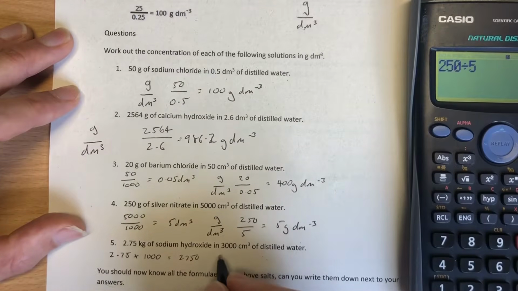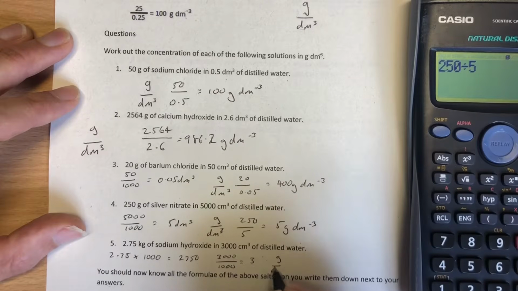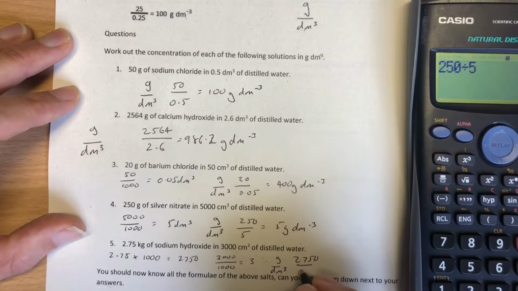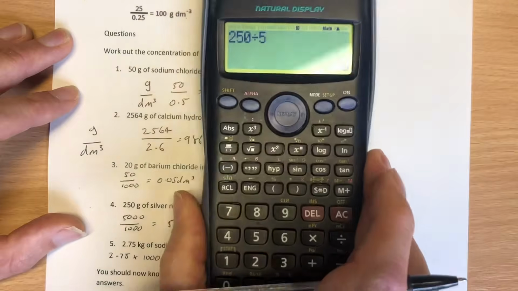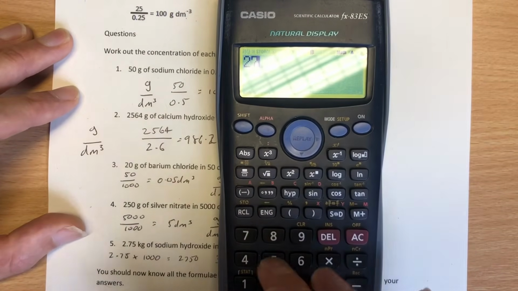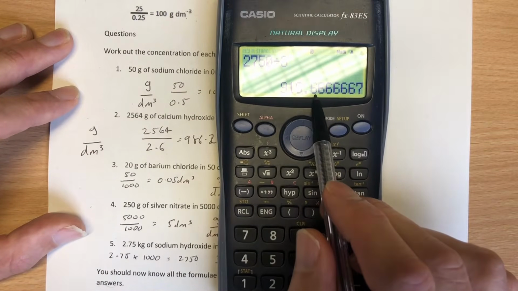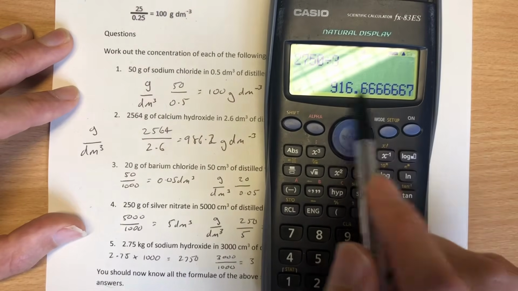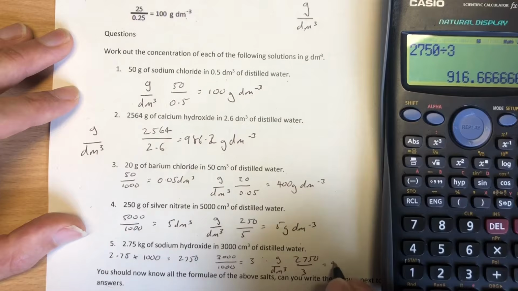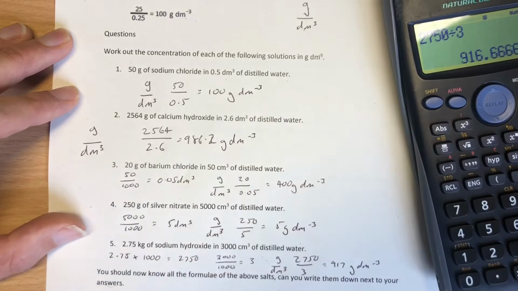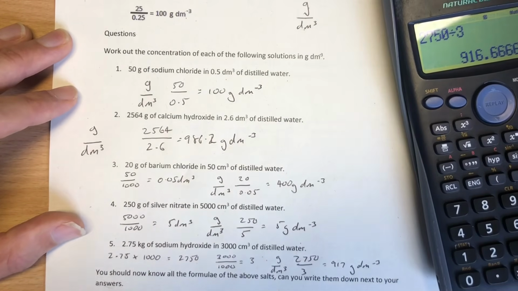We're going to need to take our 3,000 centimeter cubed and put it into decimeter cubed. To do that, we need to divide by 1,000, which equals 3 decimeter cubed. Now we're going to do grams divided by decimeter cubed: 2,750 divided by 3. That's 916.667, so let's round that to 917 grams per decimeter cubed. And that's how we do calculations on concentration, the unit grams per decimeter cubed.